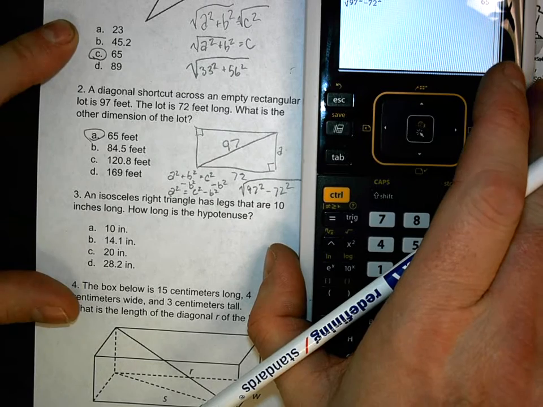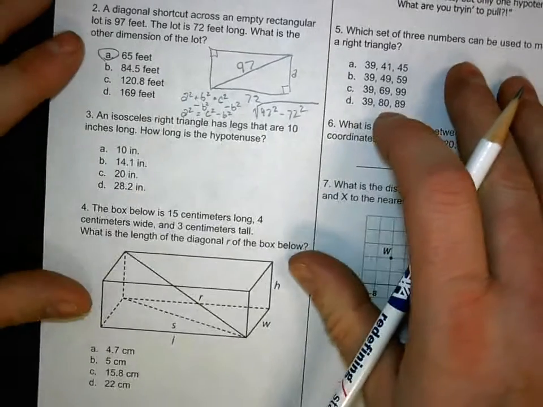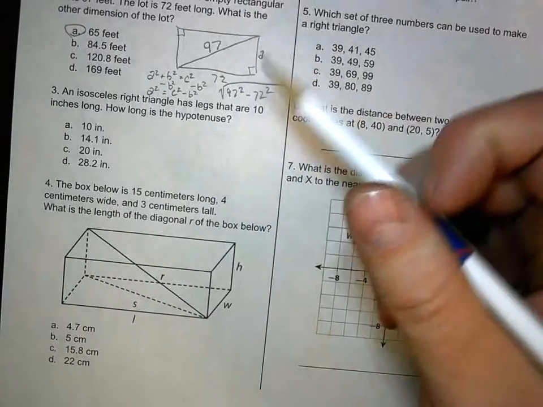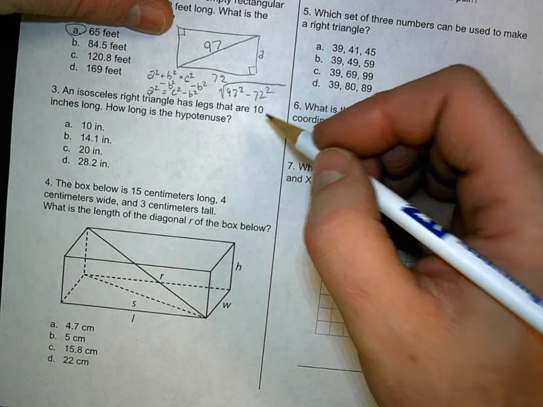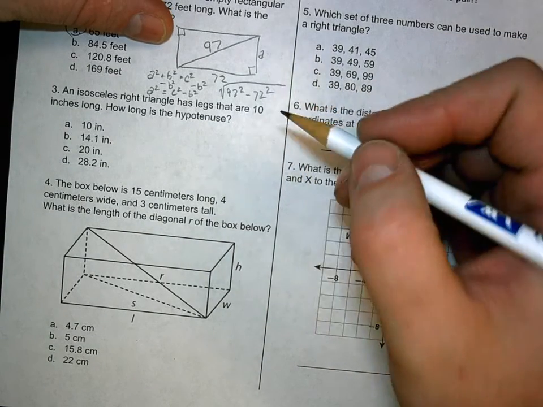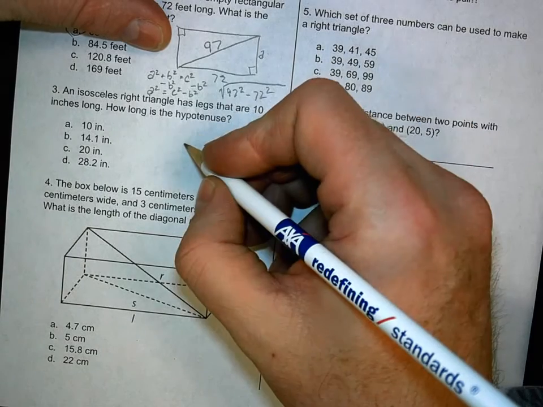All right, so good so far? Let's go down here. Number three says we have an isosceles right triangle that has legs that are 10 inches long. How long is the hypotenuse? Now remember, an isosceles right triangle.